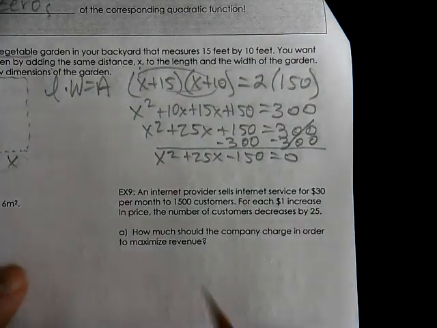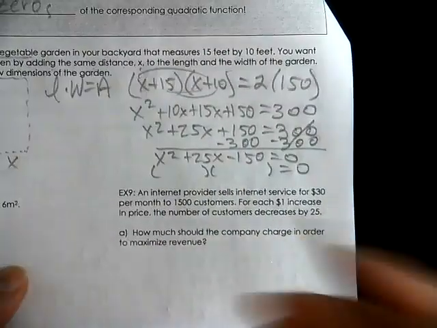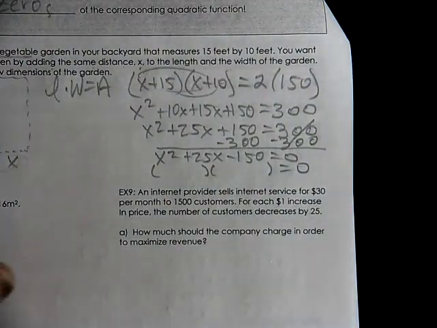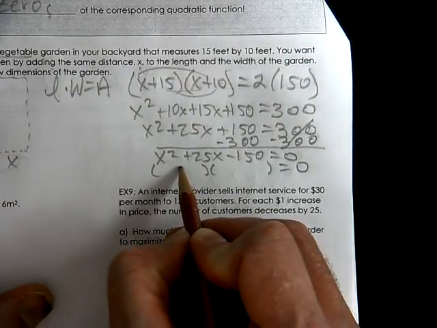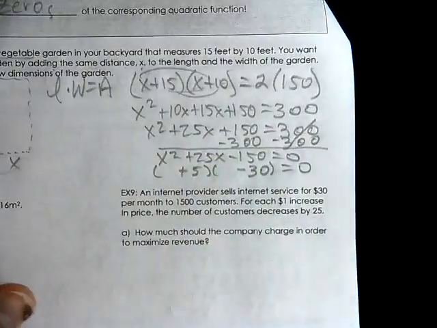Now we have to factor this. And we could take time to factor it. And we make our table, what multiplies to be 150, adds to be 25. And pretty quick, you'll figure out that it's going to be positive 5 and negative 30.